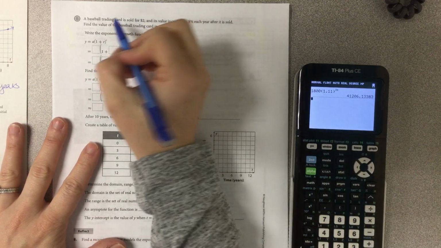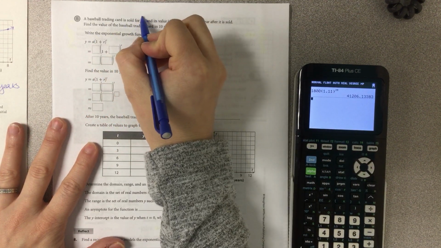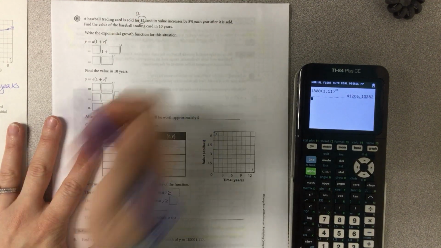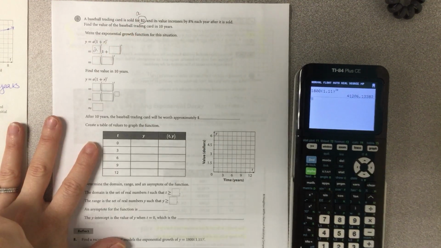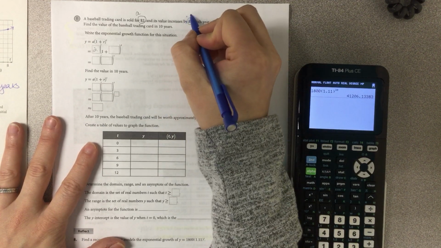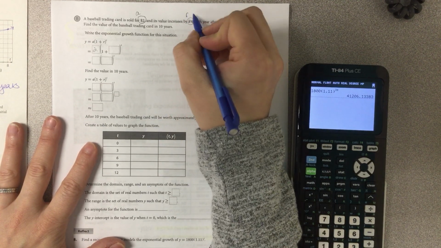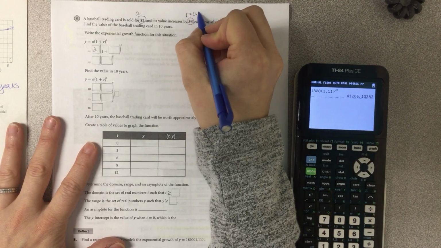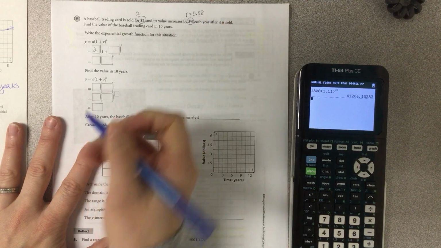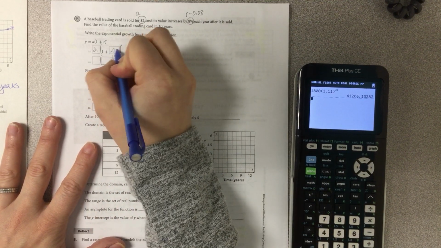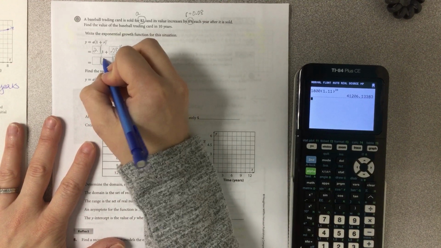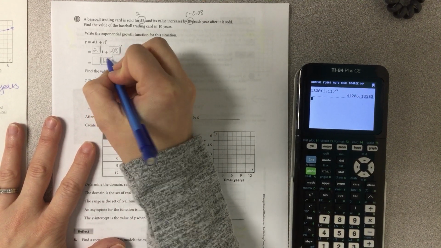So we have the baseball trading card is sold for $2. So what is that? That's our initial value. That's A. So we'll plug that in for A right here. Its value increases by 8% each year. That's the growth rate. And so we'll change it to a decimal. Be very careful changing your decimals. 8% is 0.08. So that is what will get added to the 1. We're going to go ahead and just combine and make that 1.08.